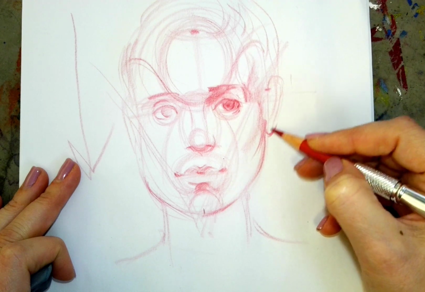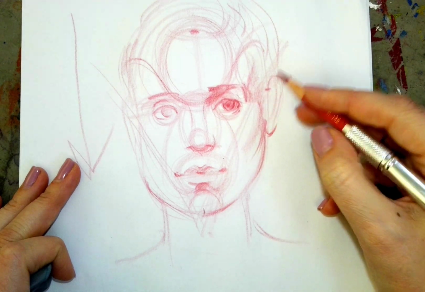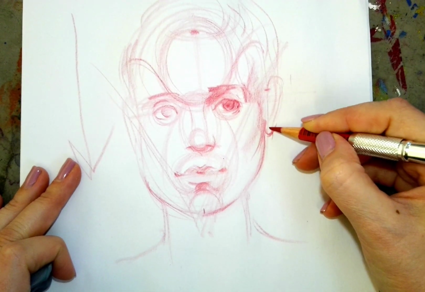An ear in here. She has little hoop earrings. So sweet.